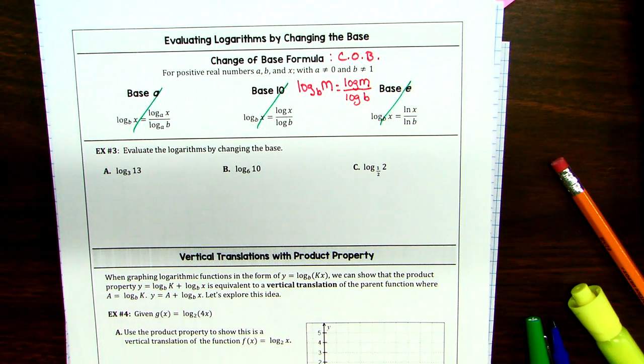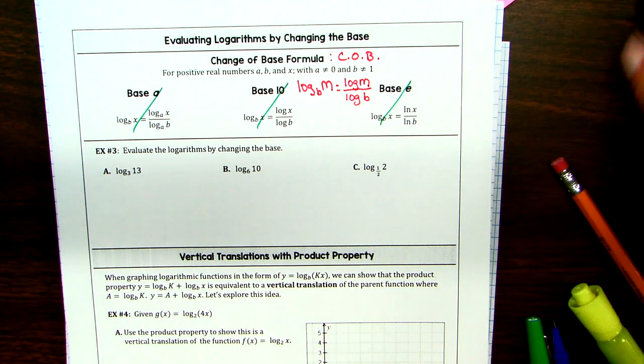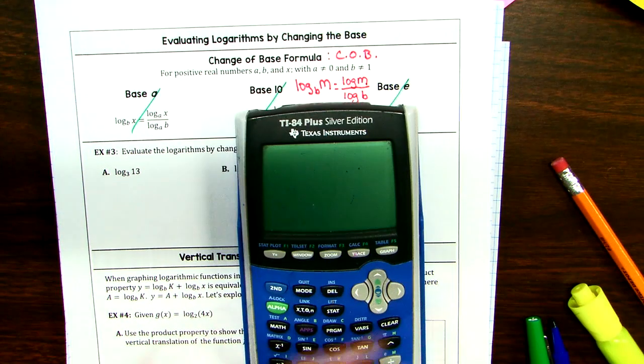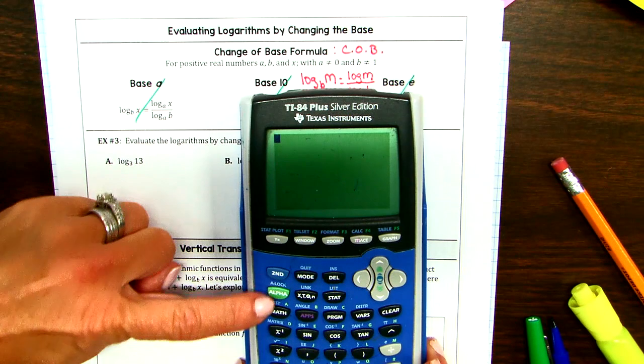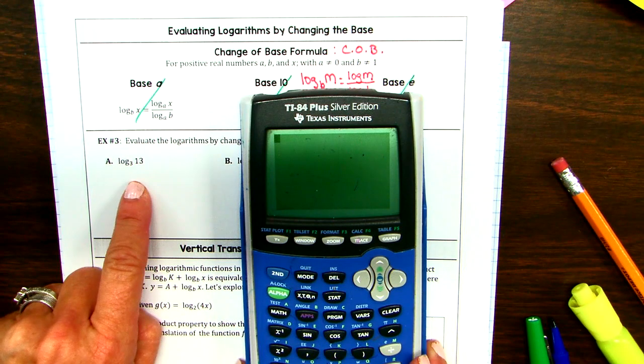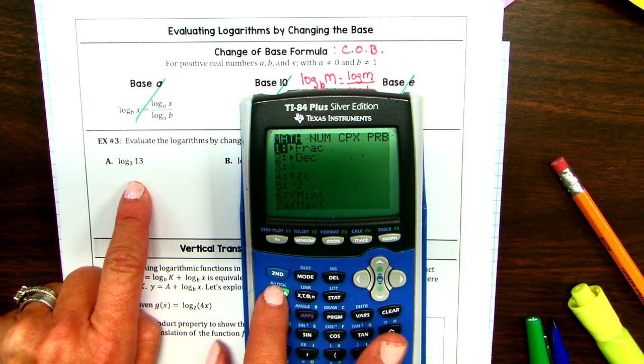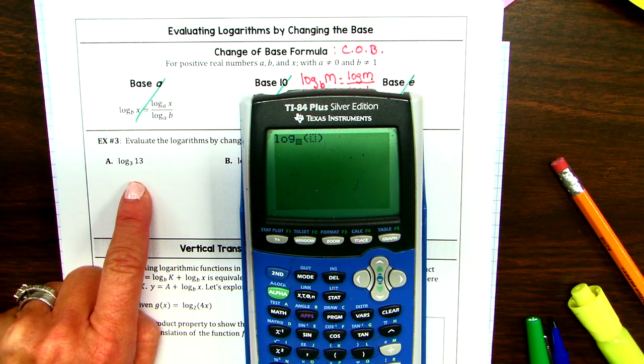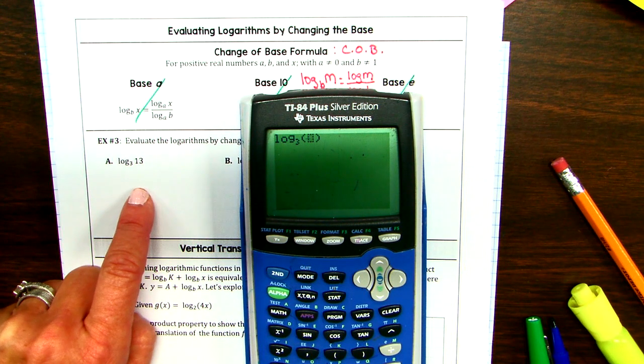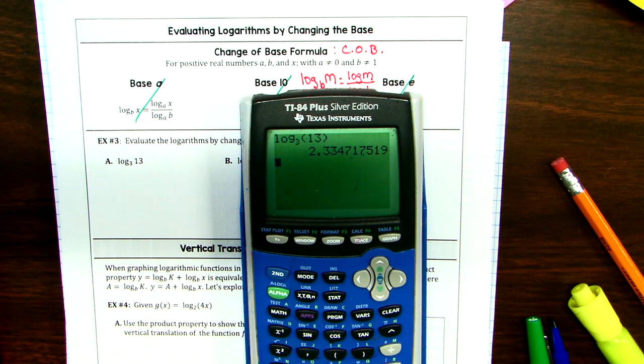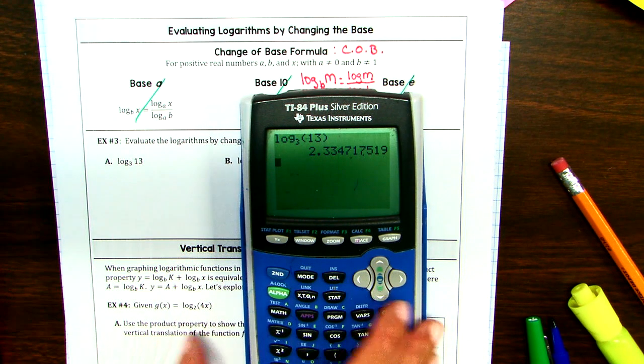So in this level of a class where we use graphing calculators, in fact, you're required to use a graphing calculator on the AP exam. You can't even bring a scientific calculator. We are able to use the Math Alpha Math button to do this problem, right? So we would just do Math Alpha Math, log base 3 of 13, and get our answer, right? And you can still keep doing that. I'm not making you use change of base.